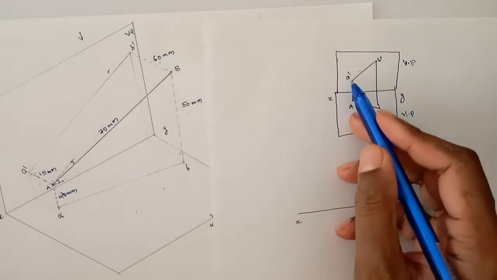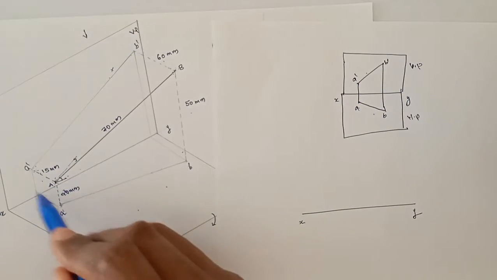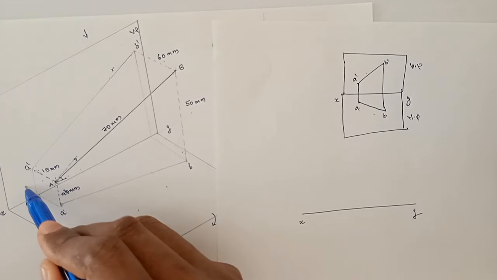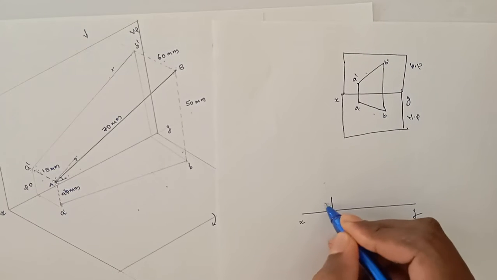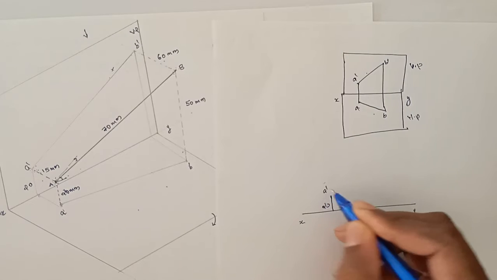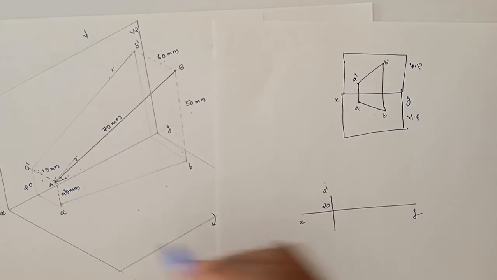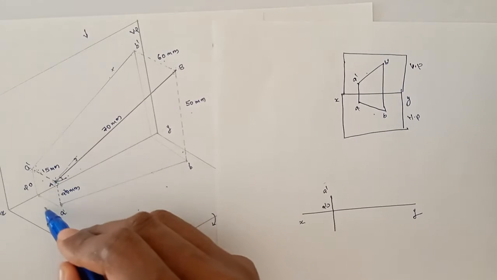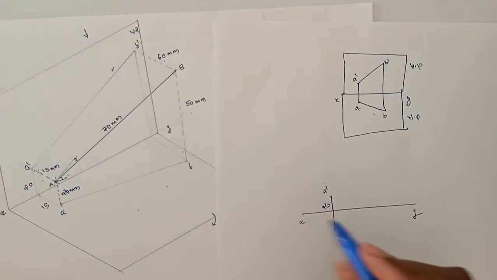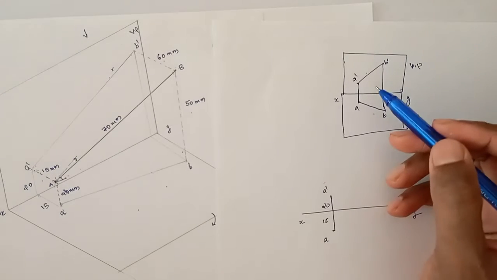Can you spot the point A dash? This is how much distance from the XY line? This is 20 mm. We can spot 20. Taking 20, this is our A dash. And what about A? How much distance below the XY line? That is 15 mm in front of VP. So here it's also 15 mm. We can spot A.